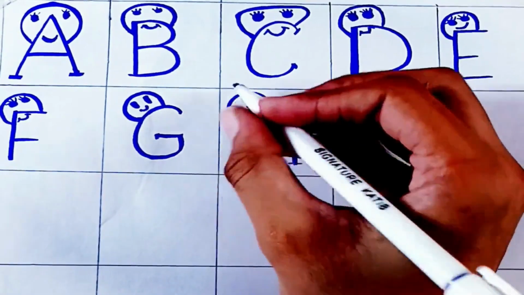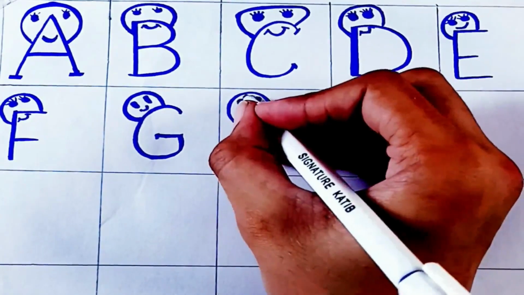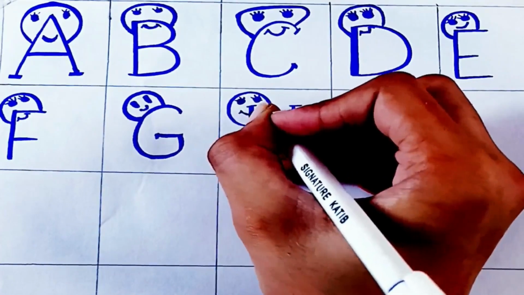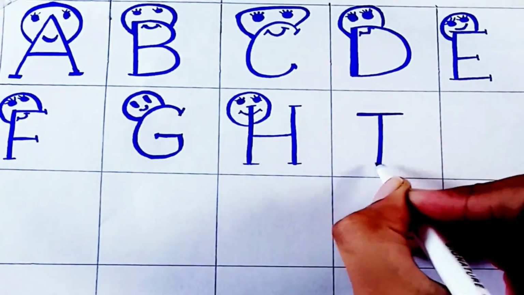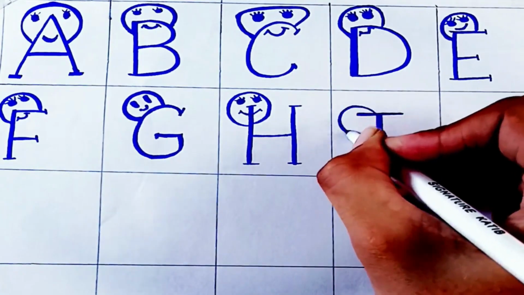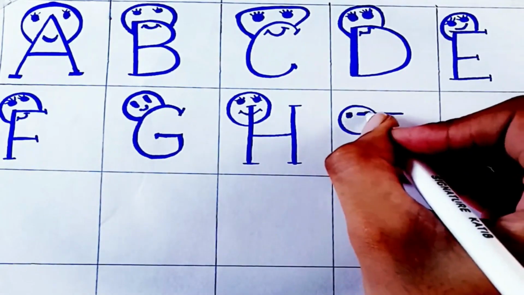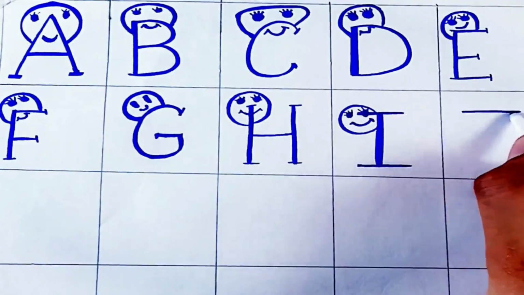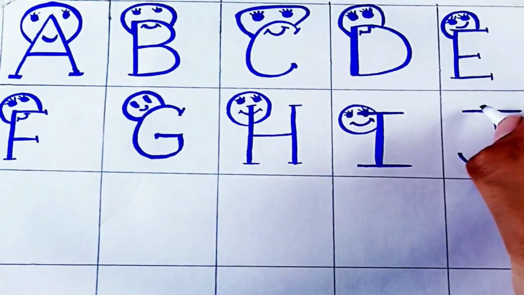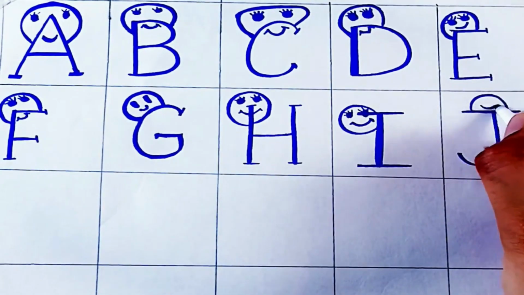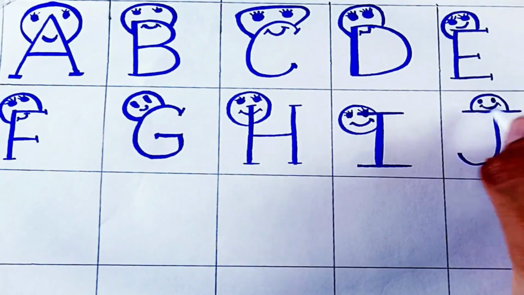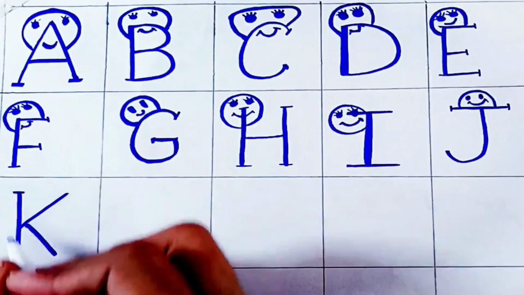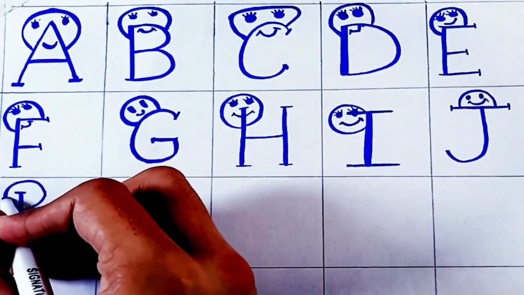H. H for house. I for ink. J. J for jug. K. K for kite.